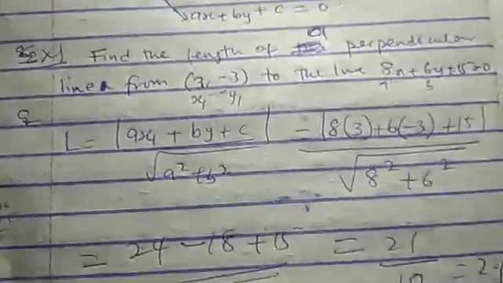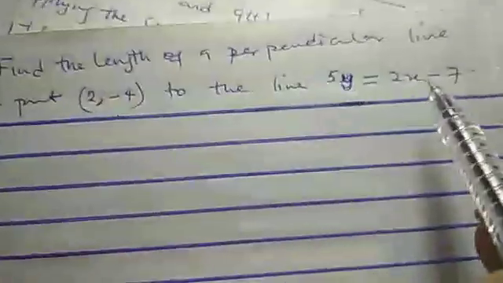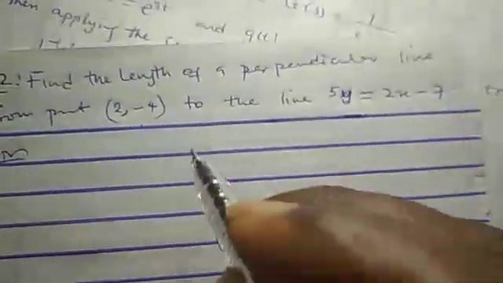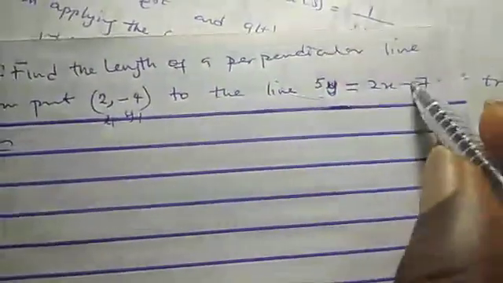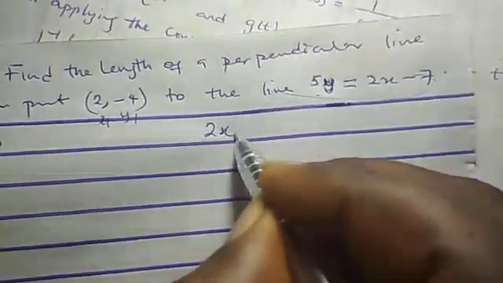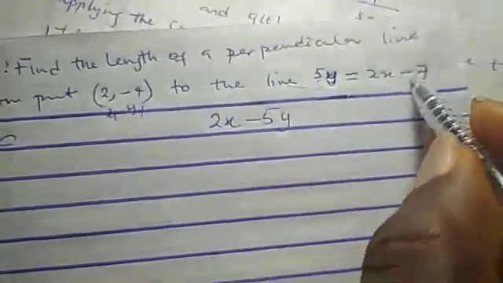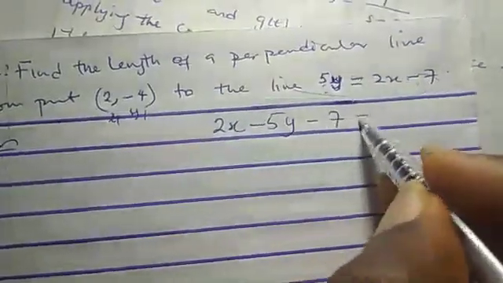Let's take another example. Example 2. Find the length of a perpendicular line from this point to this line. So the first thing is, this is our x1, this is our y1. Now you need to rewrite this in a single form. So that is 2x, take 5y to the other side, we have minus 5y. This is minus 7 equal to 0.